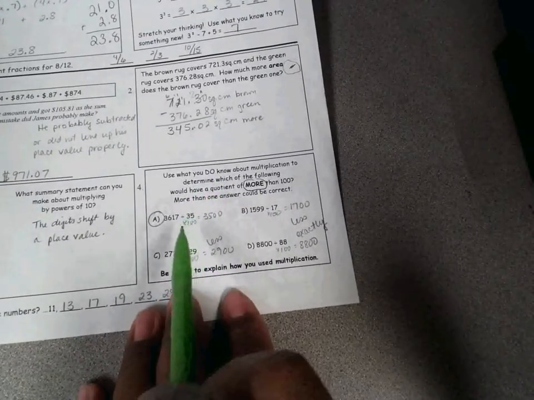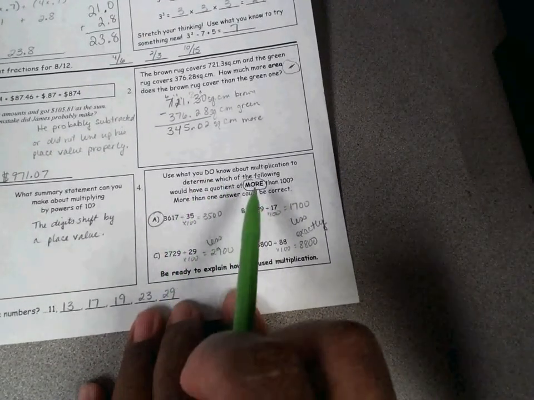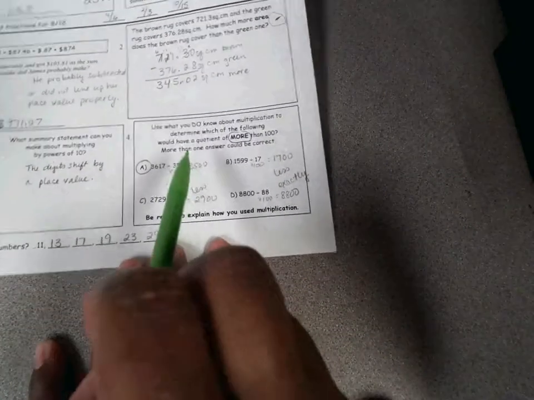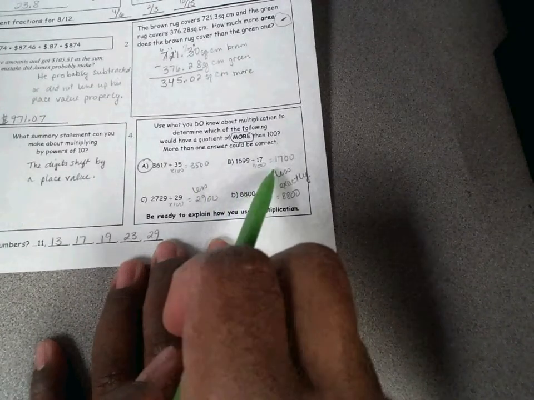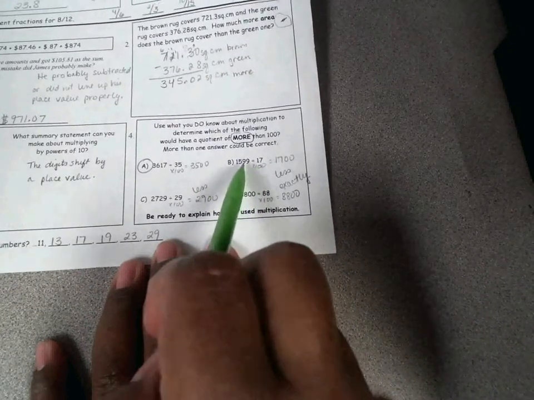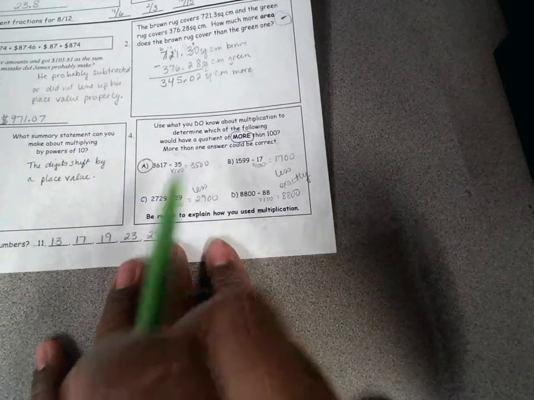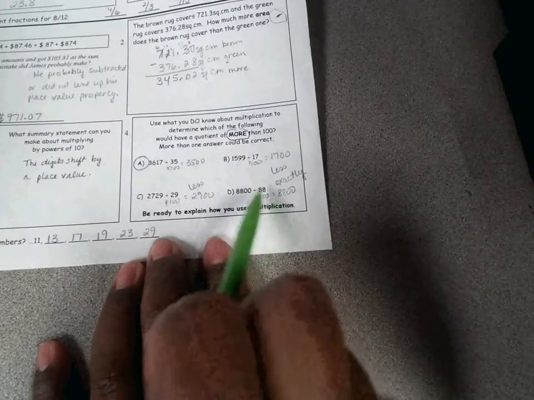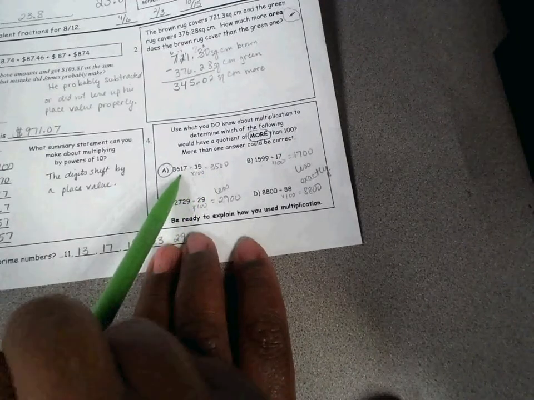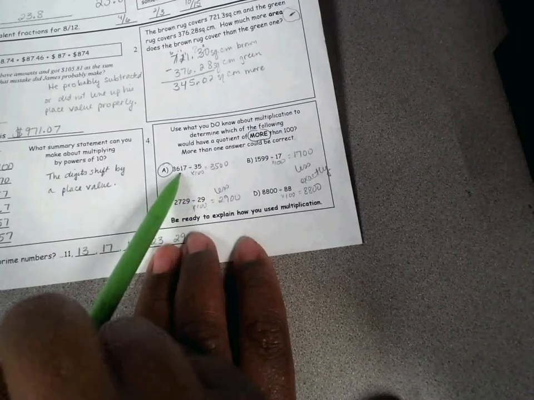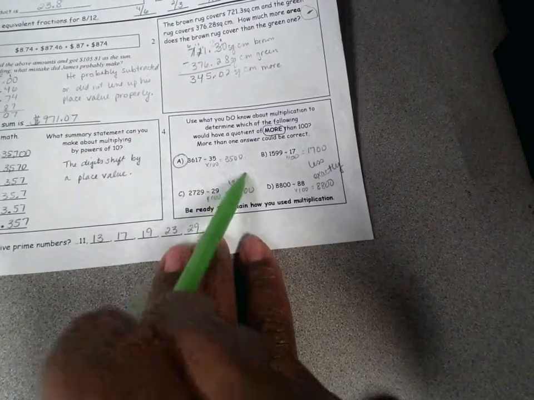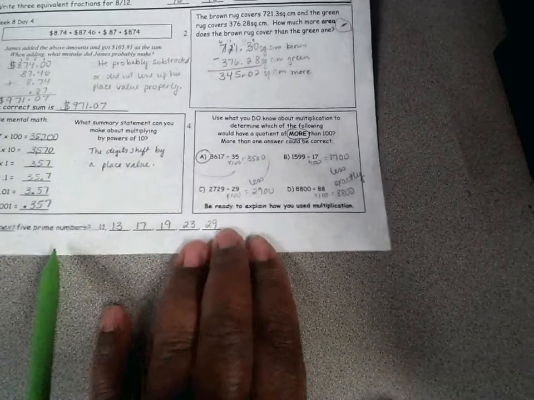Okay, use what you do know about multiplication to determine which of the following would have a quotient of more than 100. So first of all, it has to fit. It has to be something that you could multiply by 100. This would be less than 100 because if I multiply that by 100, I get 1,700, which is too big. Same thing here, 2,900 would be too big. This would be exact, so that doesn't work. And this would be slightly under, so that would mean that 3,617 would work when I multiply 35 times 100. So this is the only one that could work.